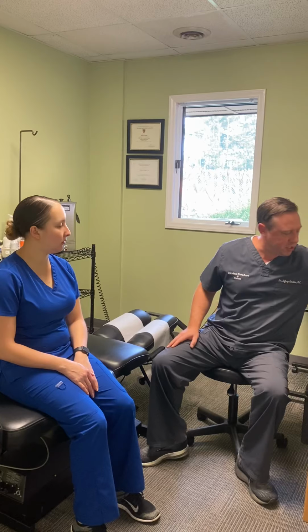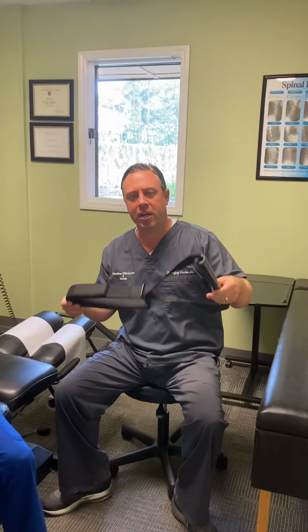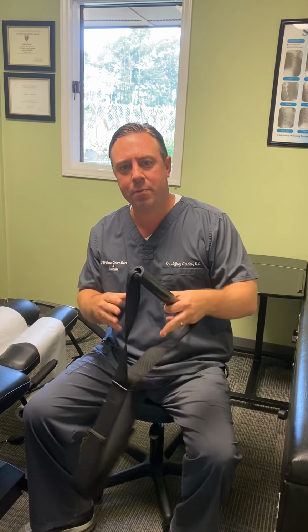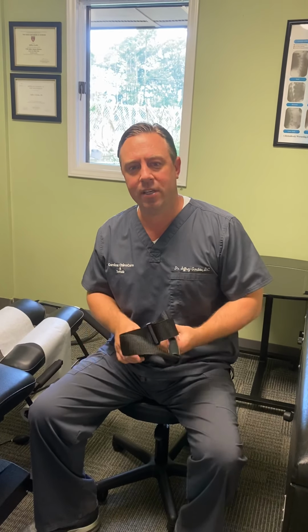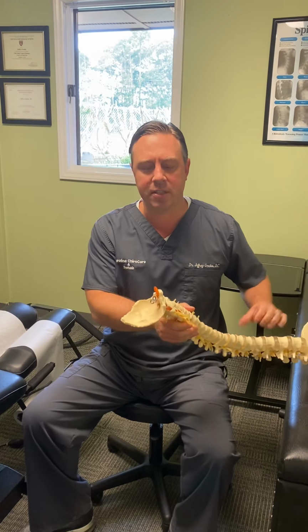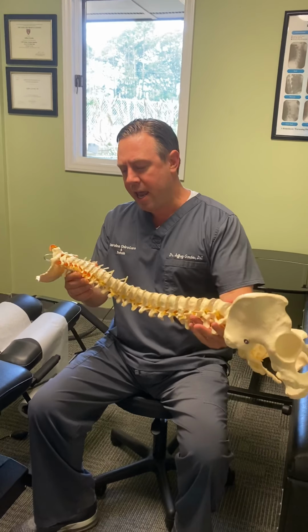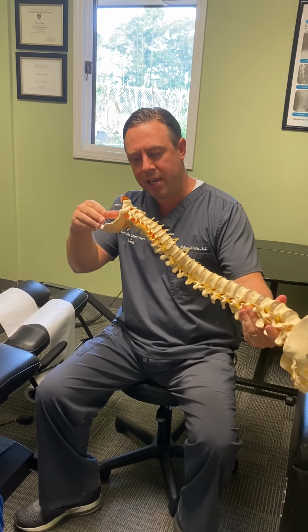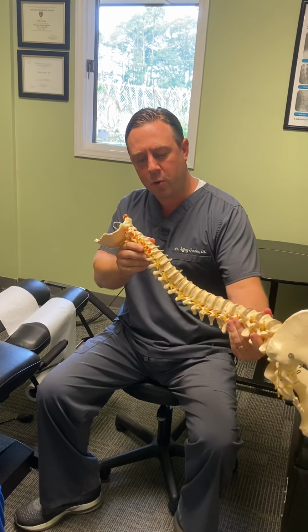What is the Y-strap? Essentially, it's a chiropractic adjustment where we're able to axially decompress and adjust the vertebrae in the spine. The difference between an axial and a rotational adjustment is that an axial adjustment moves the vertebrae in a linear fashion as opposed to a rotation.